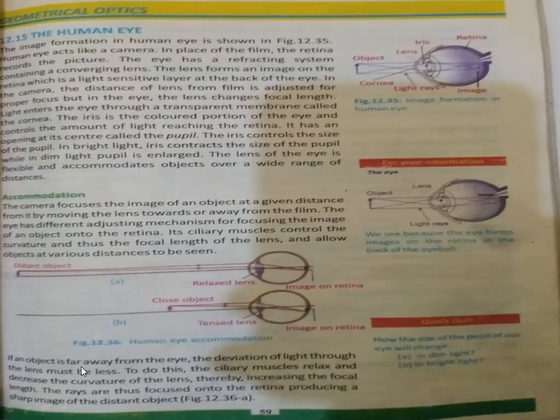If an object is far away from the eye, the deviation of the light through the lens must be less, so our lens will be relaxed. To do this, the ciliary muscles relax and decrease the curvature of the lens, thereby increasing the focal length.